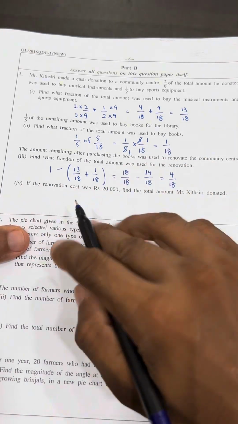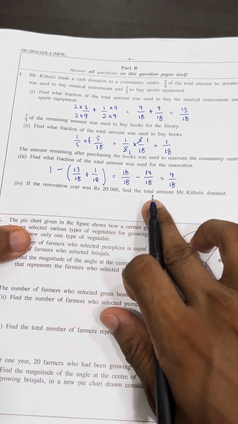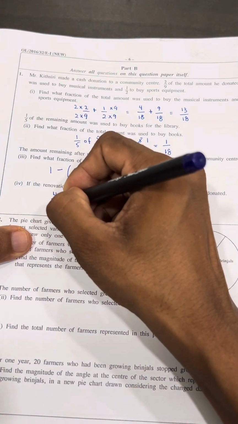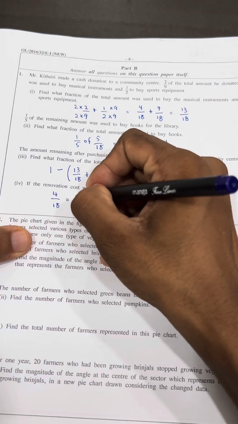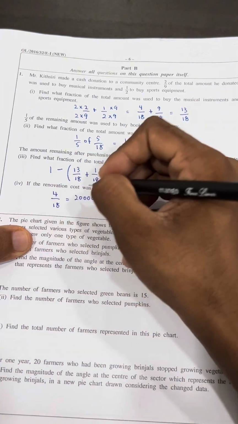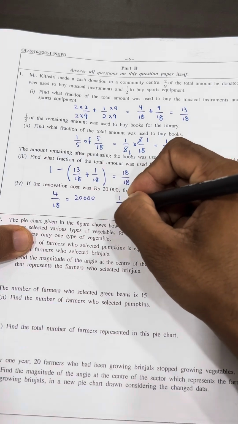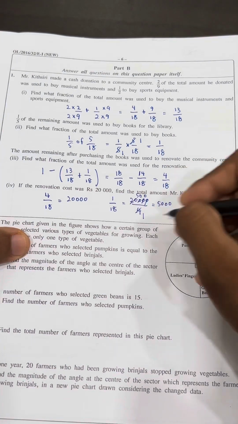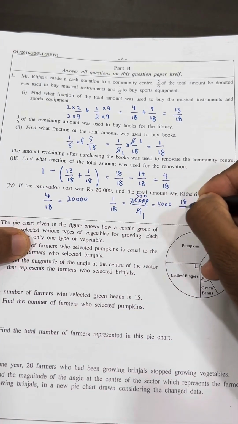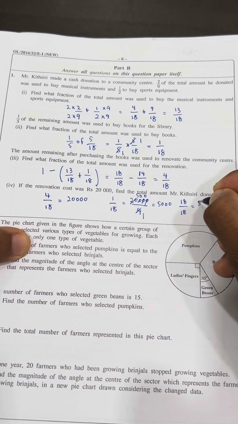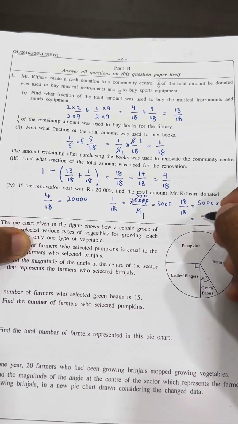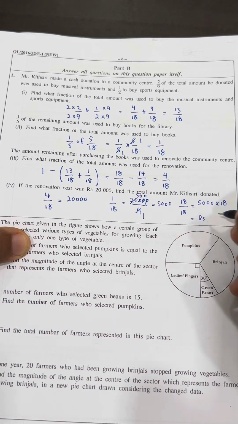Right, Roman number 4. If the renovation cost was 20,000, find the total amount Mr. Kit City donated. So then 4/18 has to be equal to 20,000. First of all, we have to find 1/18. For that, we have to divide this 20,000 by 4. To find the total amount, we have to find 18/18. Then we have to multiply 5,000 by 18. So then it should be 90,000 rupees.